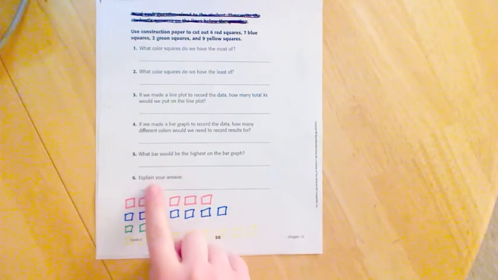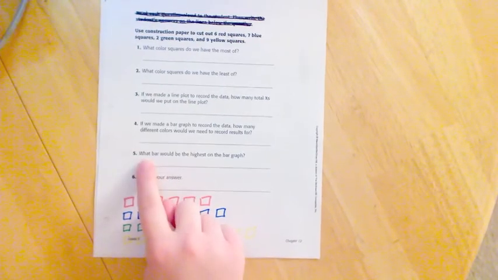One thing I want to point out, though, is this question right here. It says, explain your answer. You cannot write, I don't know. I want you to tell me, how did you arrive at your answer? And it's talking about this question. So what bar would be the highest on the bar graph? So it's asking you questions.